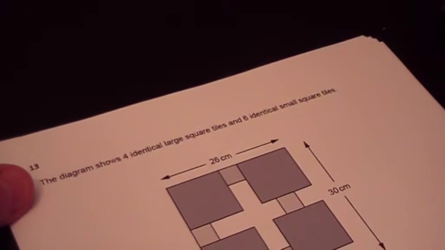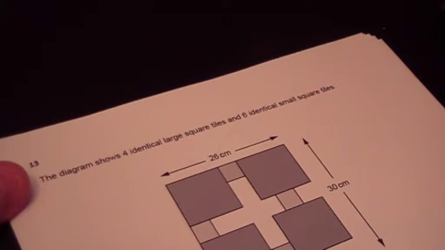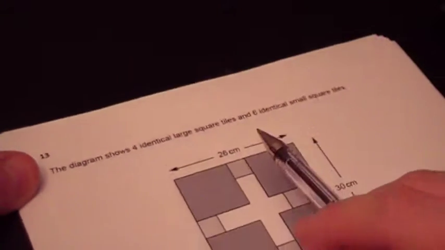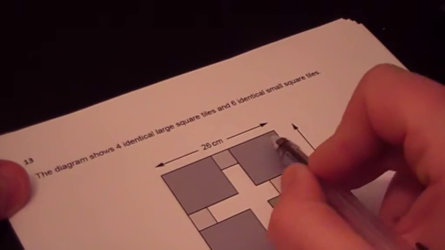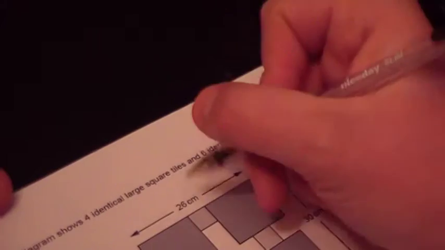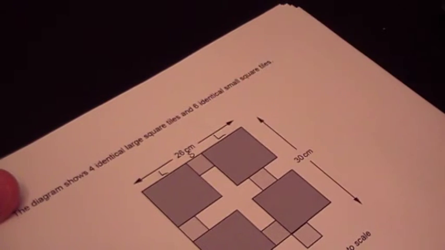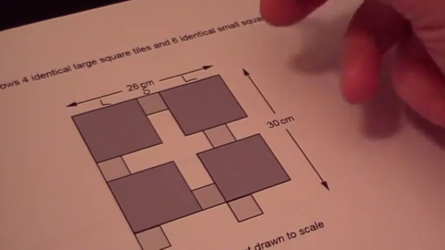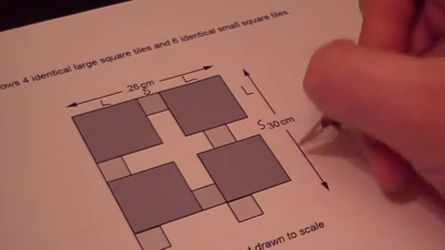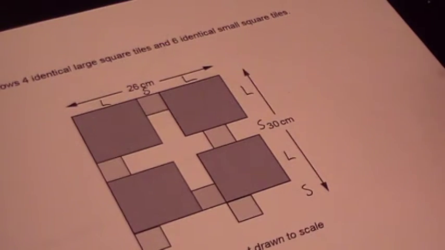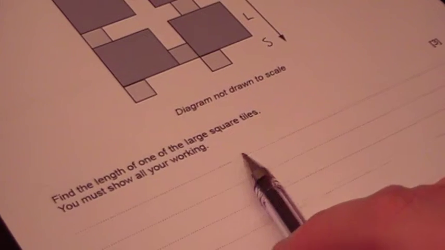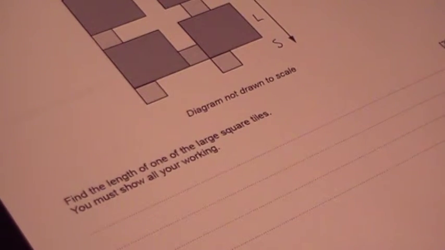A little bit of a logic puzzle, question 13, way easier than it looks. The diagram shows 4 identical large square tiles and 6 identical small square tiles. Now, the information given here is I've got 2 large boxes and a small box adding up to give me 26. So I'm going to write L, S, L along the side because I know that adds up to 26. Down the side here I've got large, small, large, small, adding up to 30. And the question is, find the length of one of the large square tiles. You must show your working.